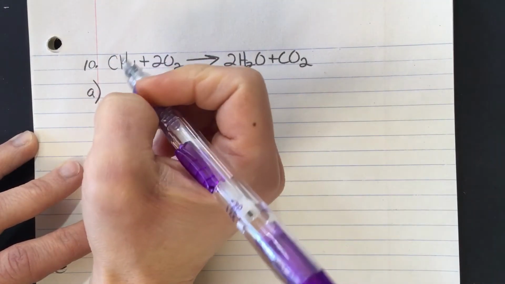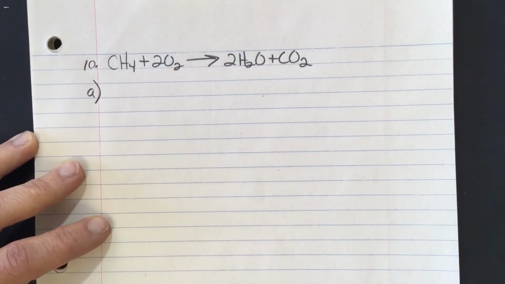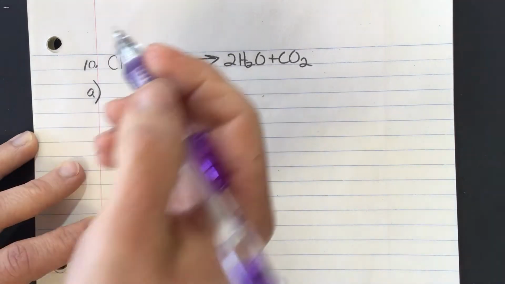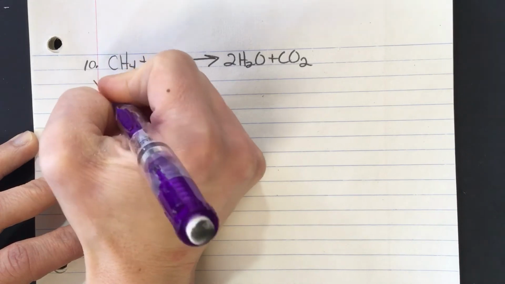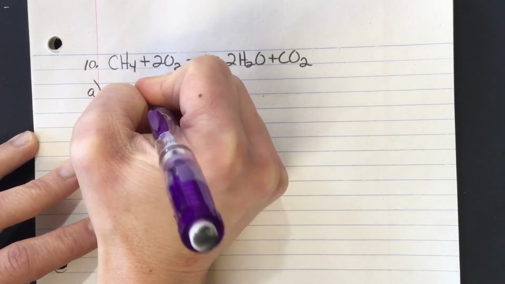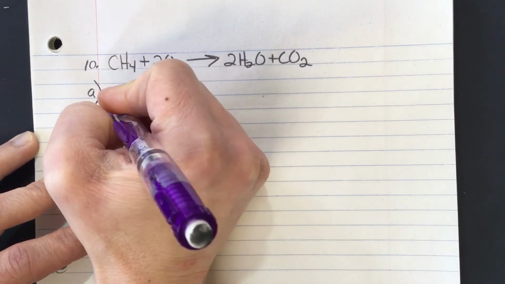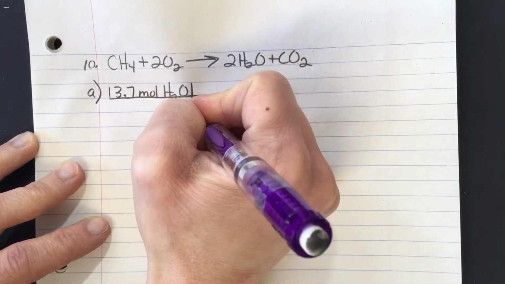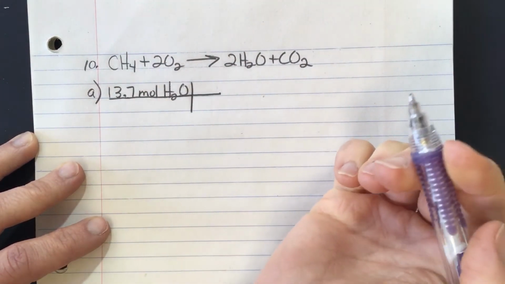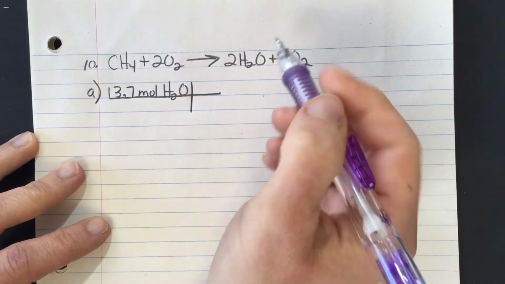So for A, how many moles of CH4 must react to produce 13.7 moles of H2O? So I have 13.7 moles of H2O, and I'm headed towards methane. I'm already in moles, so I can go right to my molar ratio.